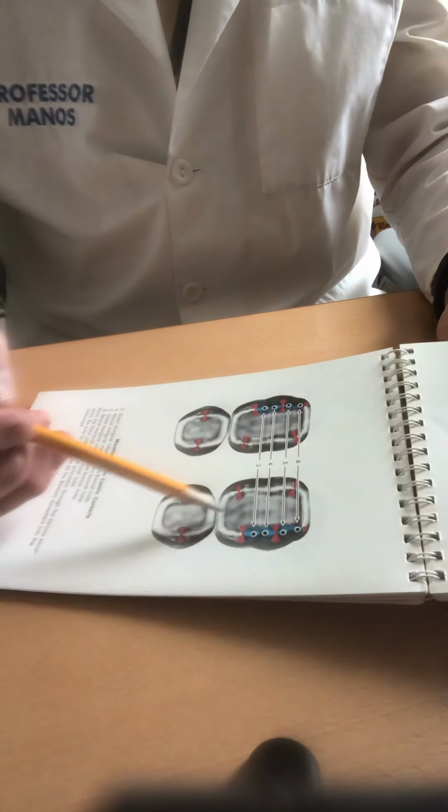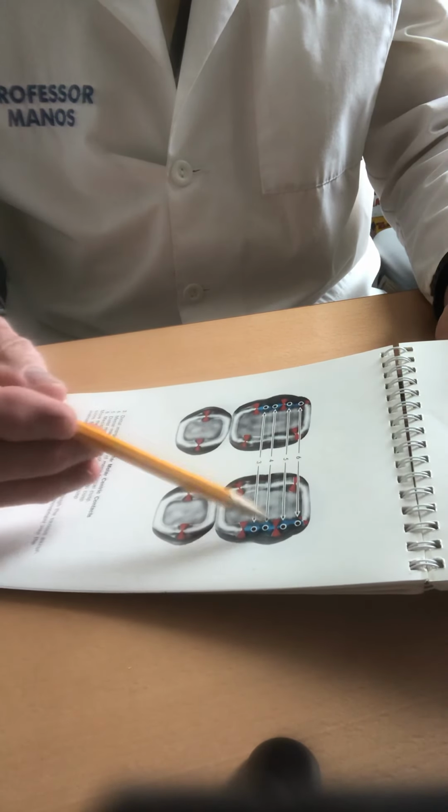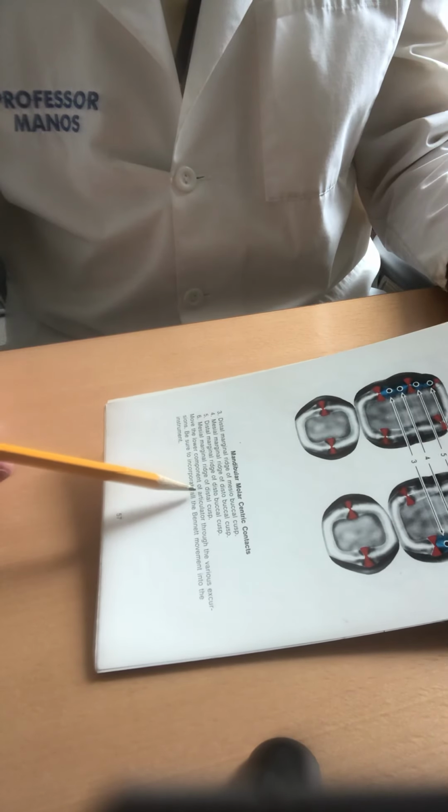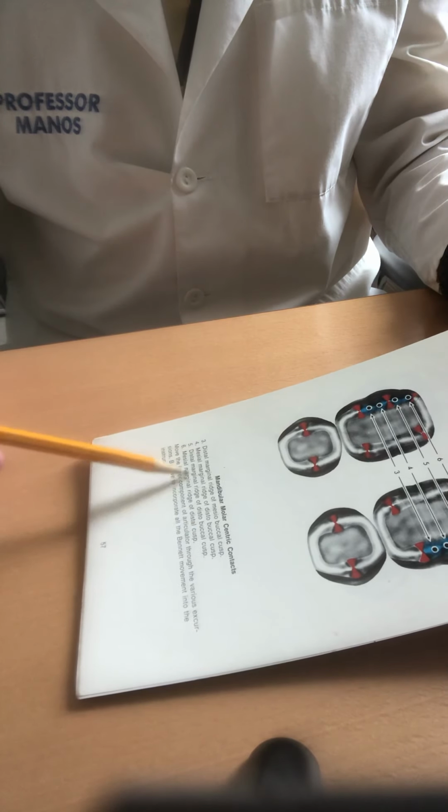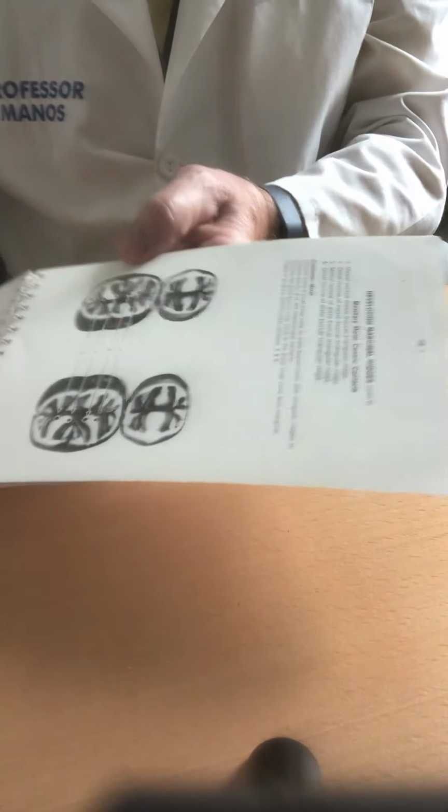So again, here now it's showing the wax up. It's showing each of the contacts. The terminology's there. You would go crazy trying to memorize this. But I'll teach you some simple ways. But in case you want to read it, it's all right here. So every single page has it.